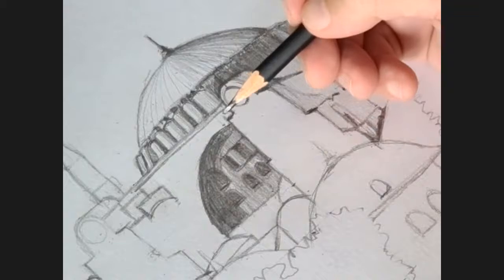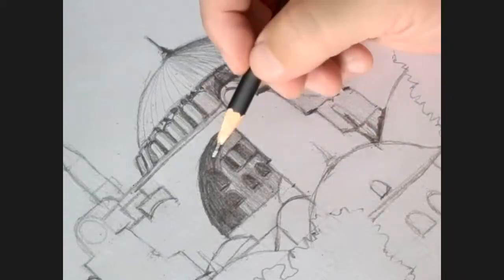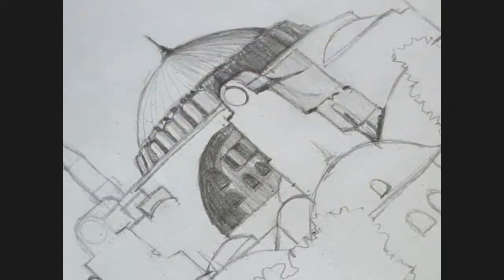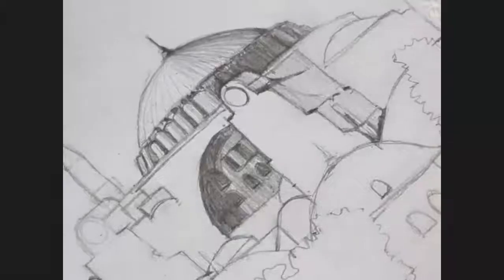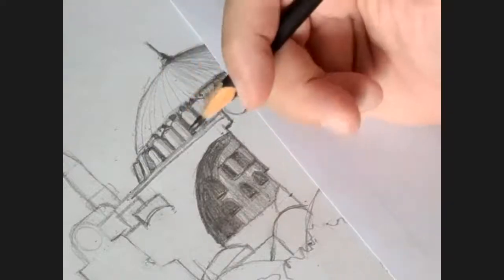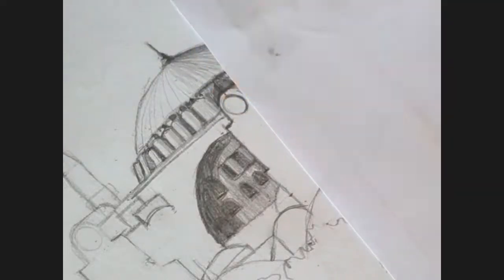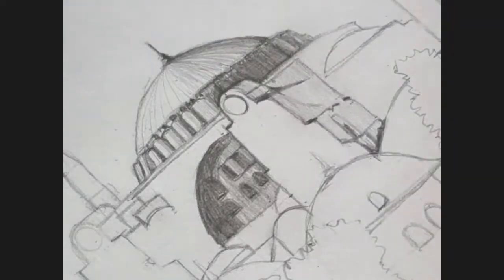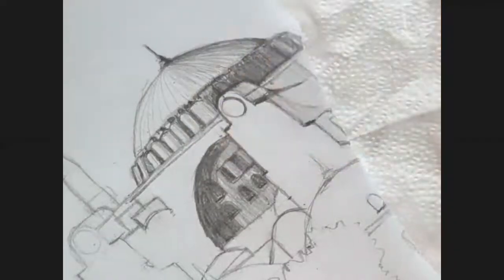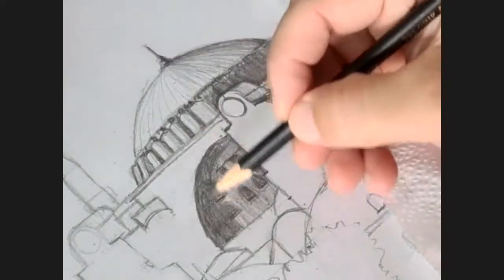Okay, maybe some of you are afraid that you might smudge your drawing. So what you can do is take a tissue, or you can use a paper, just to put your hand on to support it so that you will not smudge your sketch at the back. So I just use the tissue here so that I don't smudge my drawing.